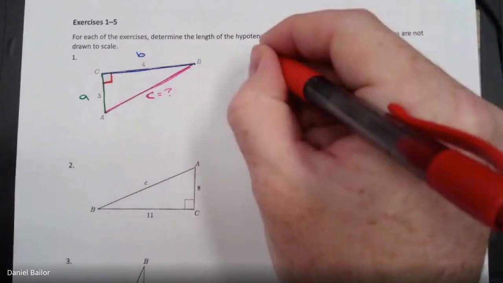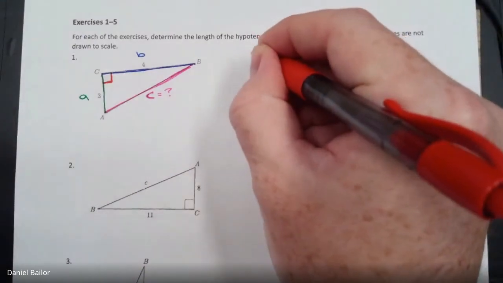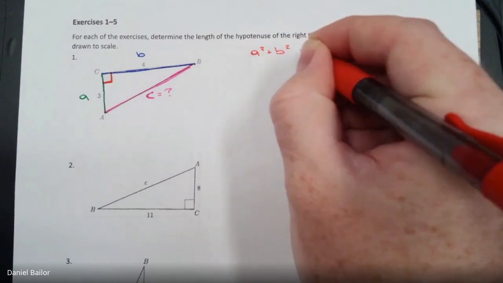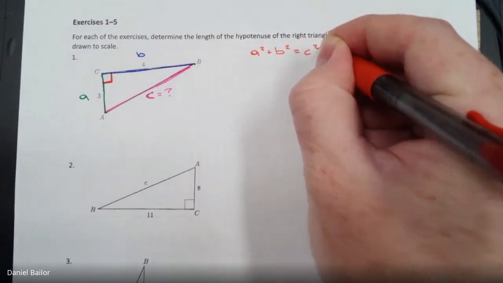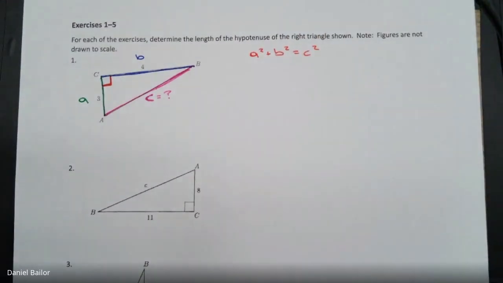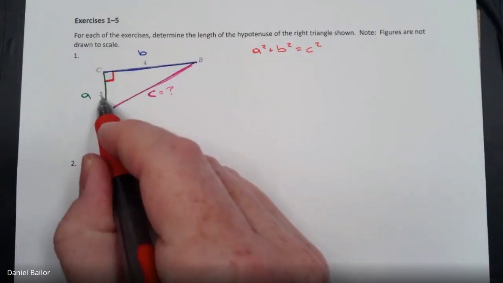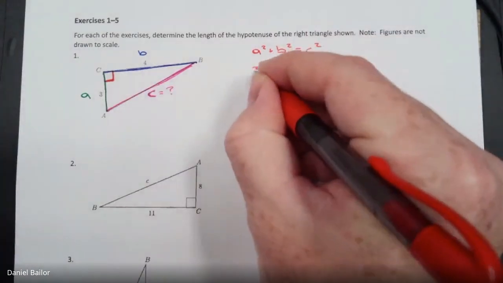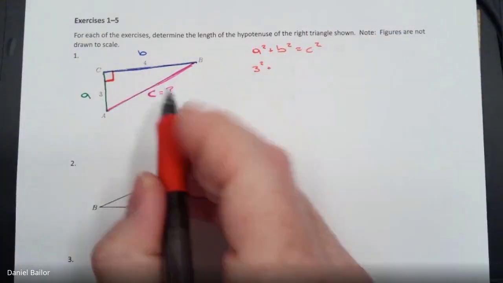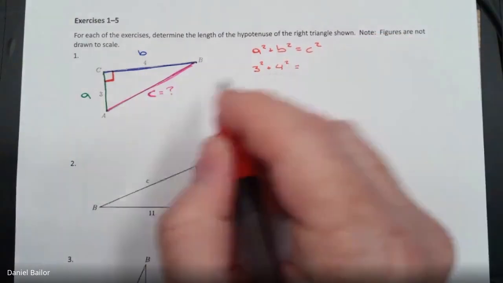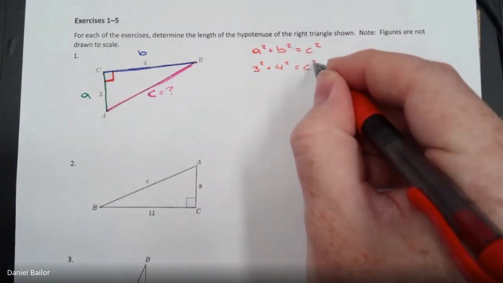And I have the Pythagorean theorem memorized, so I do not have to look back in my notes. You might want to look back in your notes to just double check. But the Pythagorean theorem is a squared plus b squared equals c squared. So for number 1, a is 3, so we do 3 squared, plus b, which is 4 squared, and c squared is still unknown. We're going to find that.